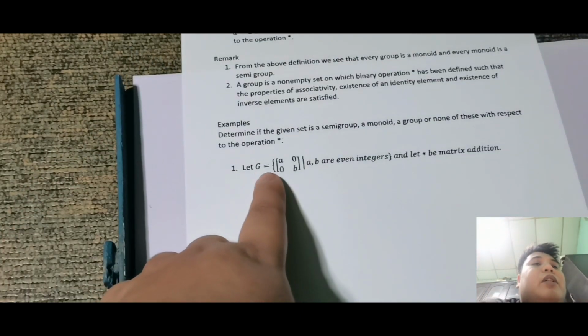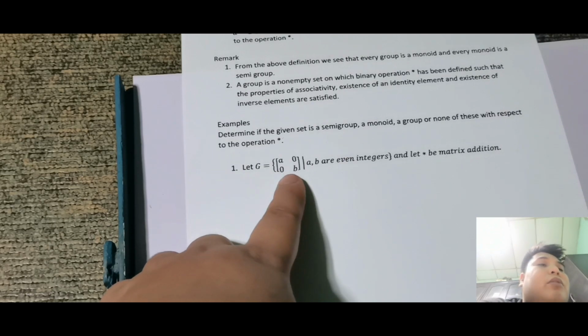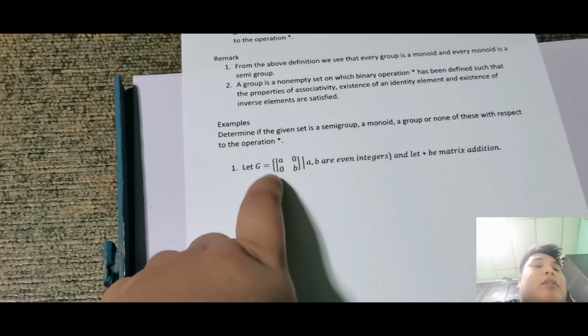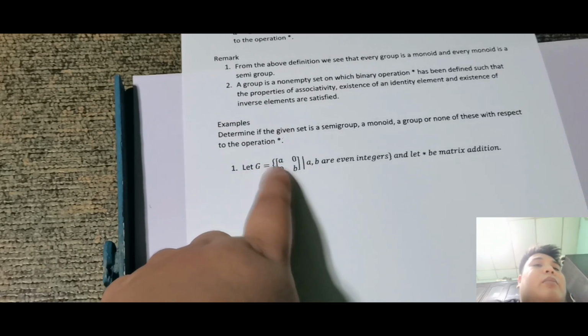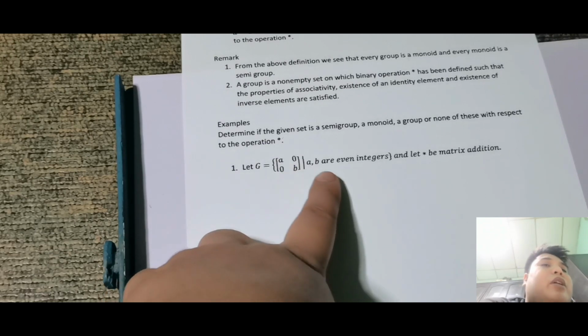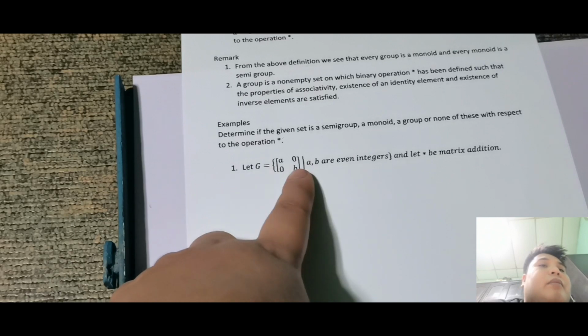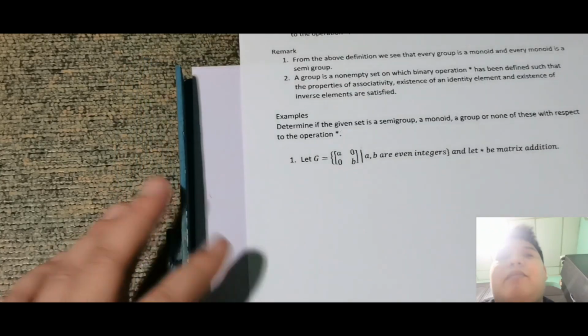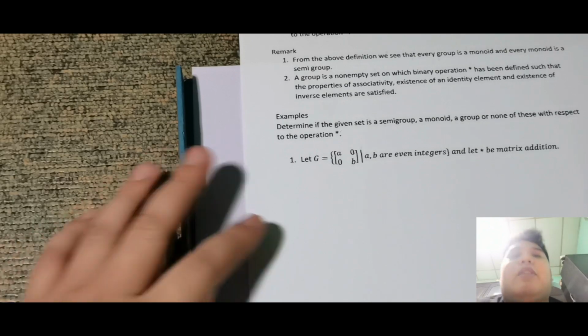Una, meron tayong G. We have G is equal to the set containing a 2x2 matrix. Actually that is a diagonal matrix. Dun sa main diagonal, 0, 0 yun. So this is a 2x2 matrix which is a diagonal matrix, tapos yung A and B are even integers. And let asterisk be a matrix addition. Napakasimpleng bagay lang niya. Paano pag matrix? Paano magle-let ng ganito dito?